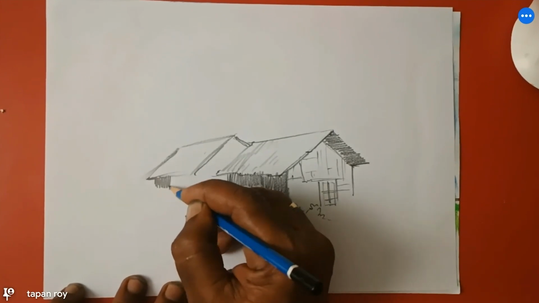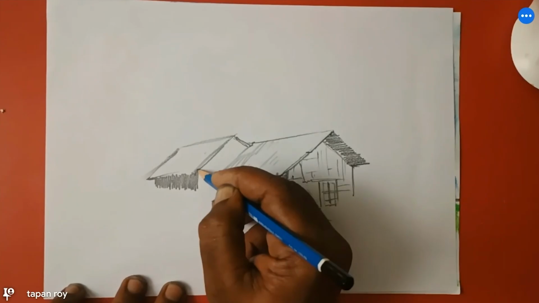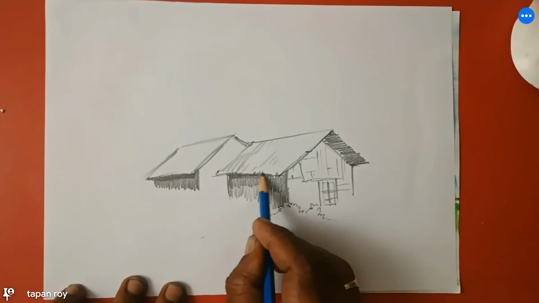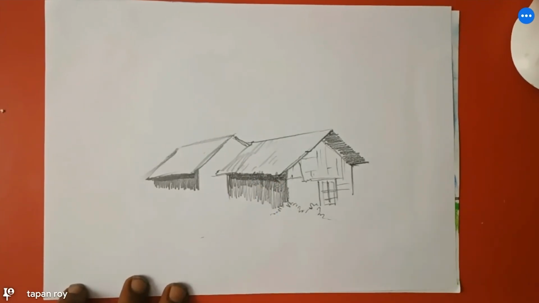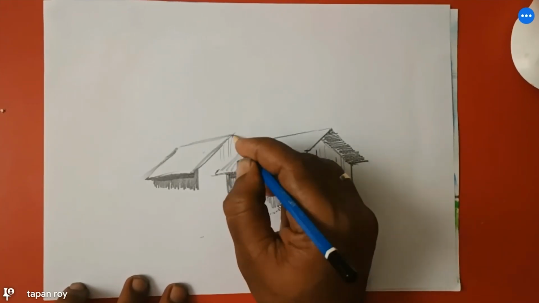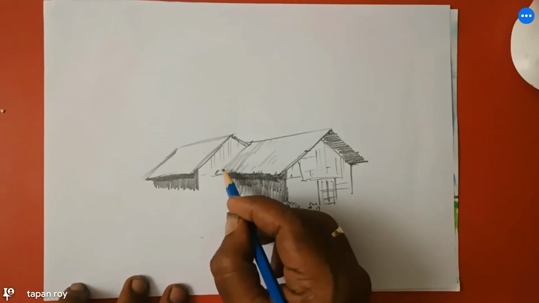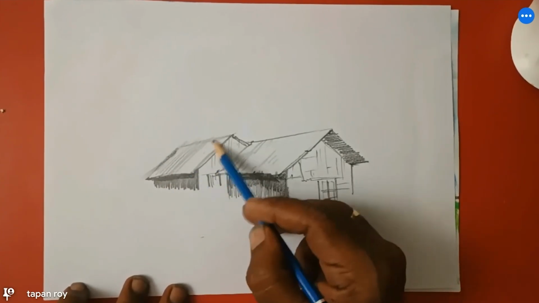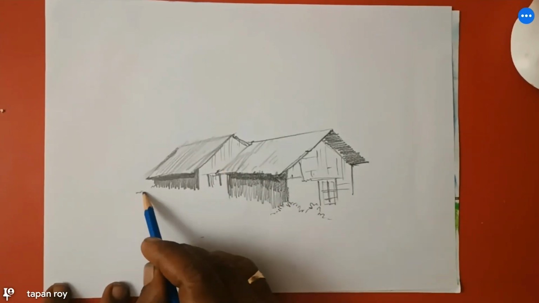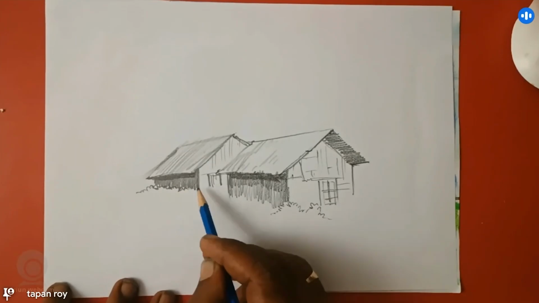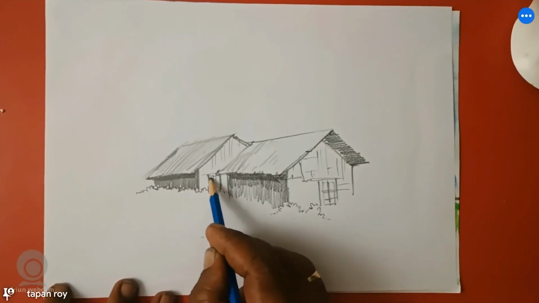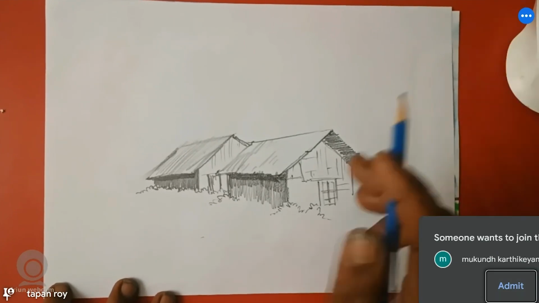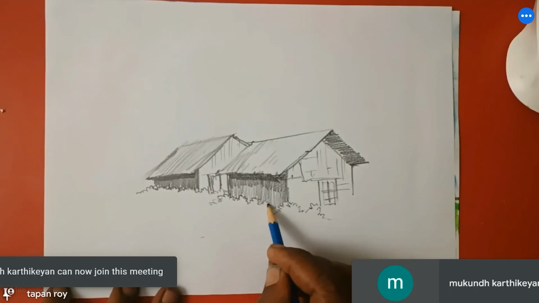Hey Mukund, you can start digitally. Okay, first I make something, landscapes. You can start first pencil, pick up your digital pencil and start layouts sketching on air with digital tablets. Understand, Mega?